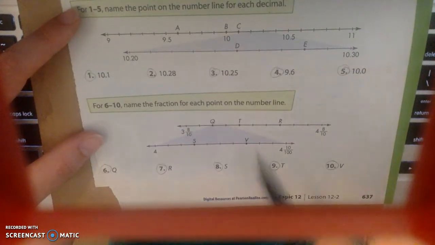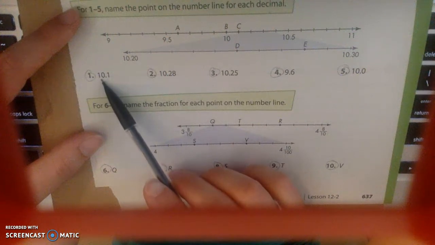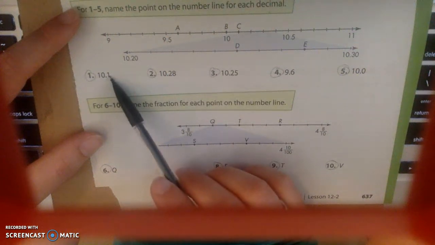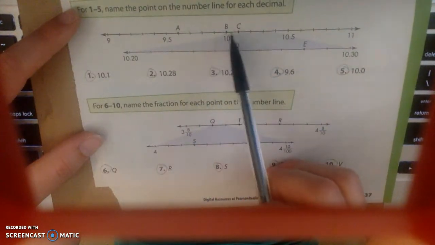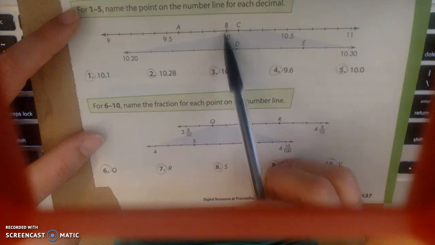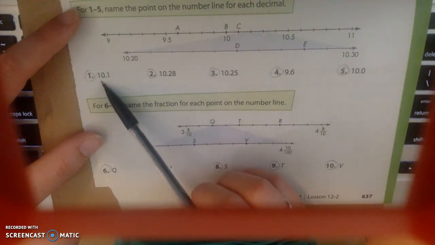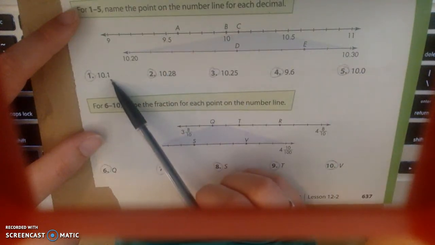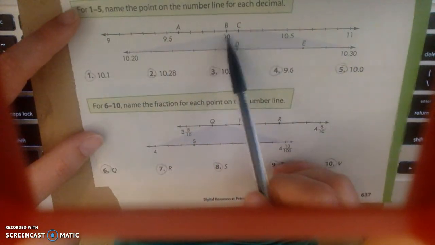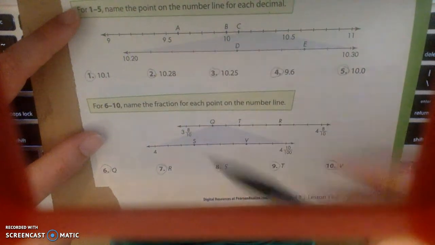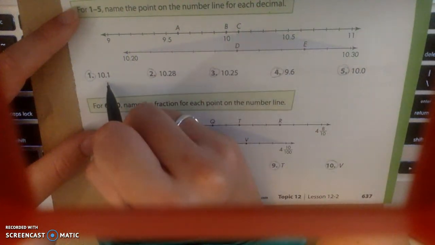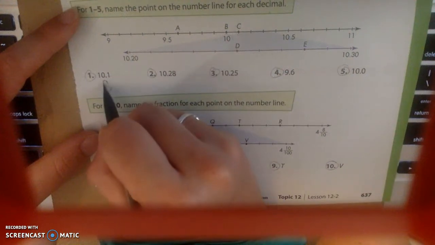So if we take a look at what we've got, if we start with 10 and 1/10, we could go and know that is close to 10. But is that point B? Does point B represent 10 and 1/10? No. Going 1 over, C represents 10 and 1/10. So we would write C.